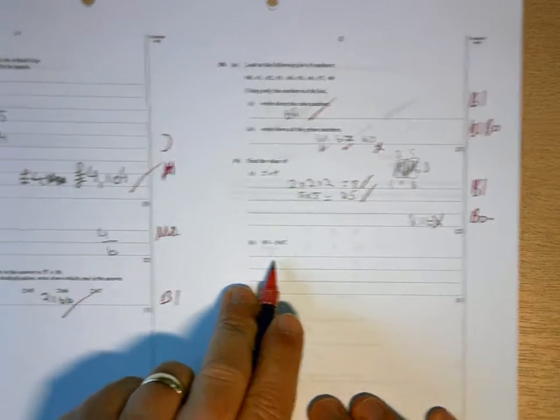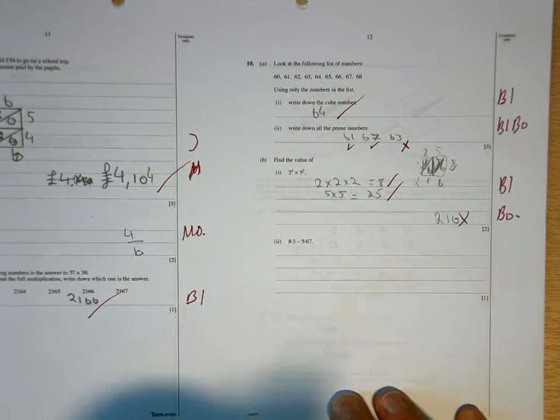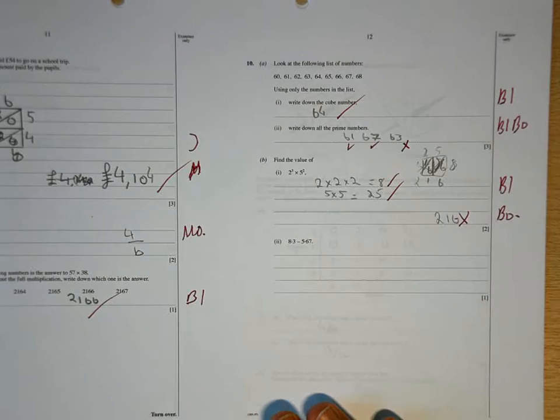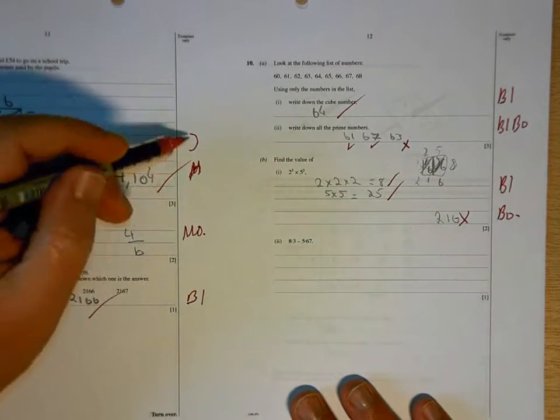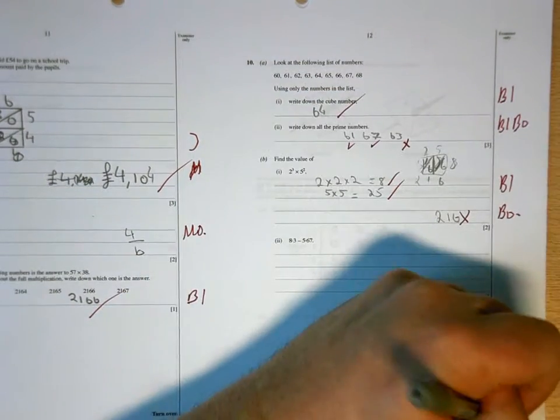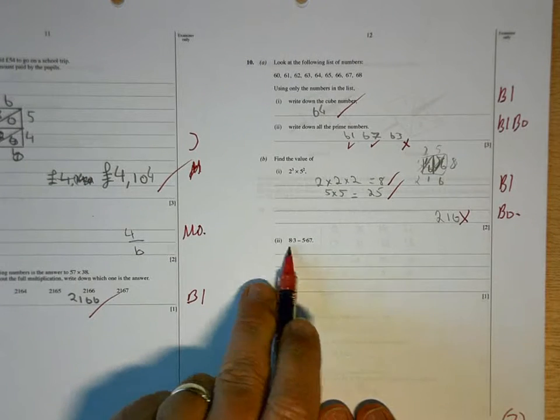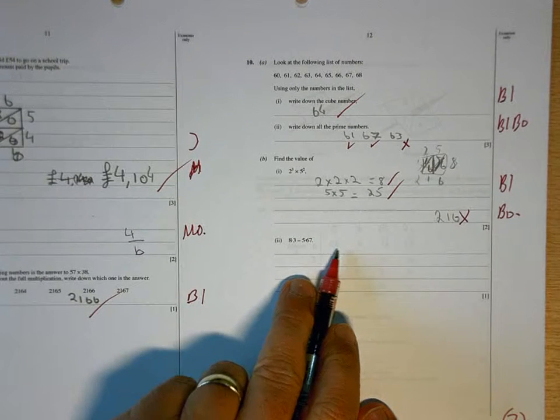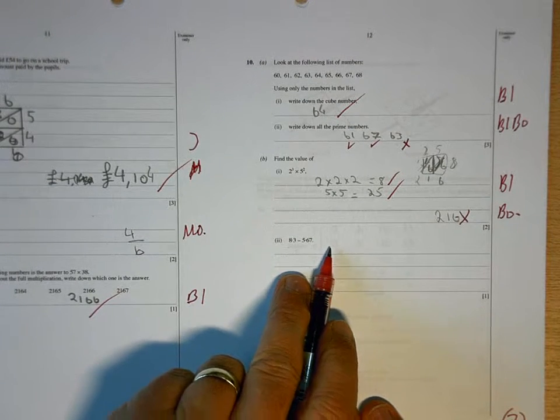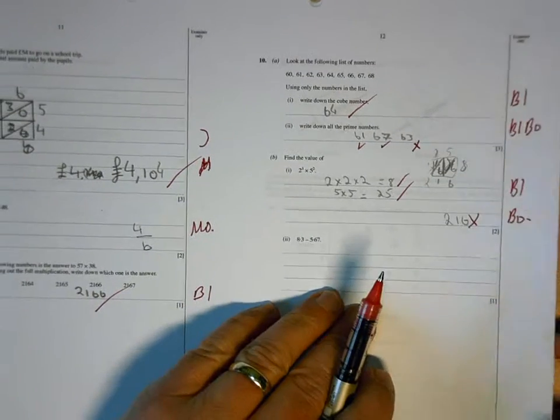You need to develop a strategy, find a method for non-calculator subtraction, and practice it until you can do it. 3, 4, 5, 6, 7 for the page. And just make up some numbers, take them away without using a calculator, and then check you got the answer right using your calculator.